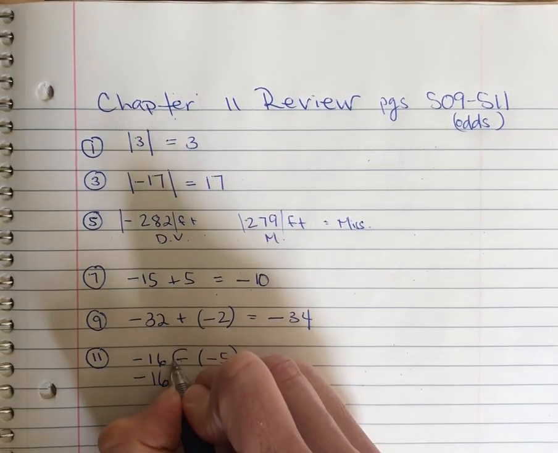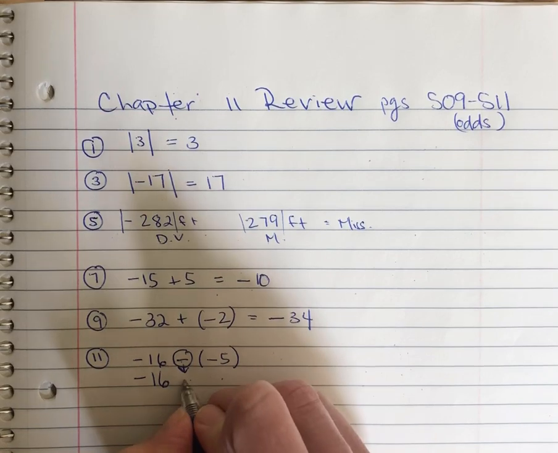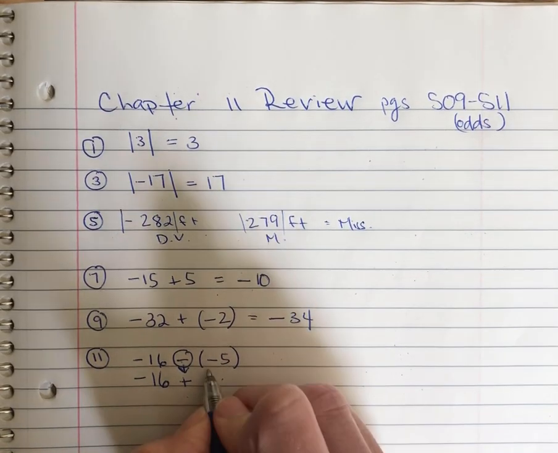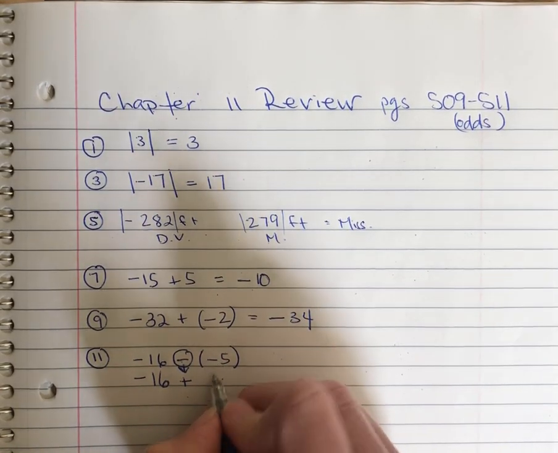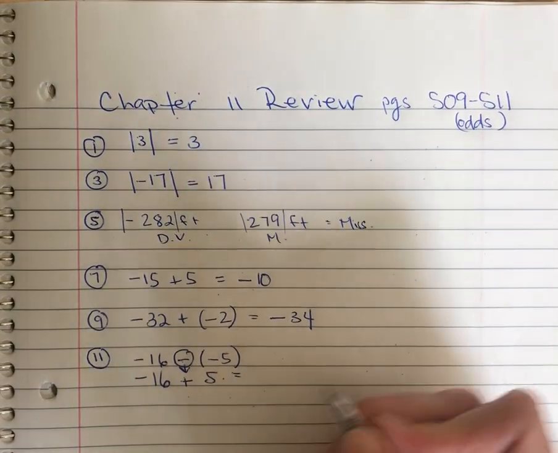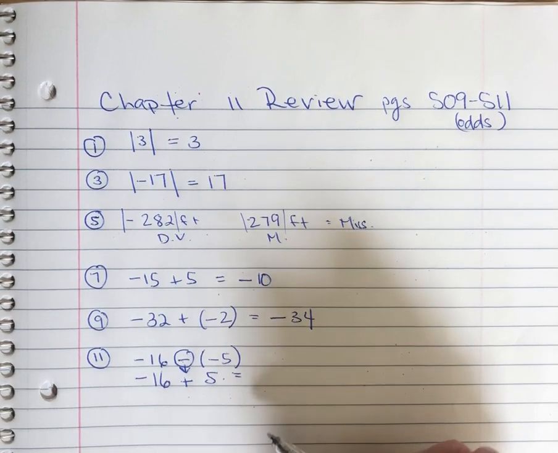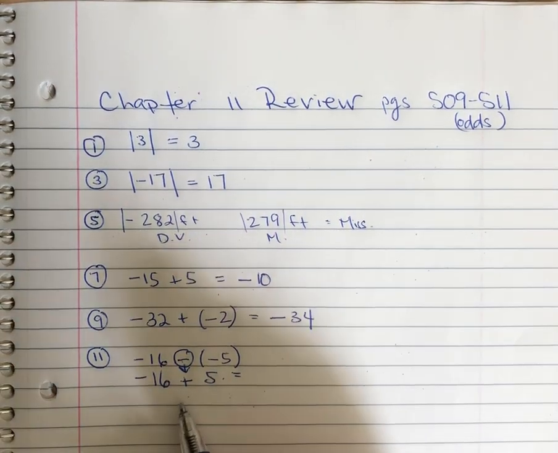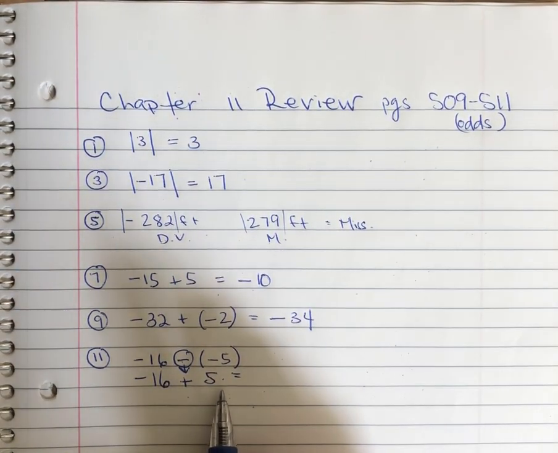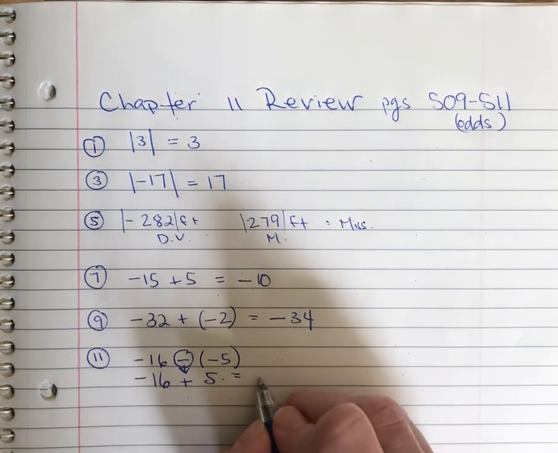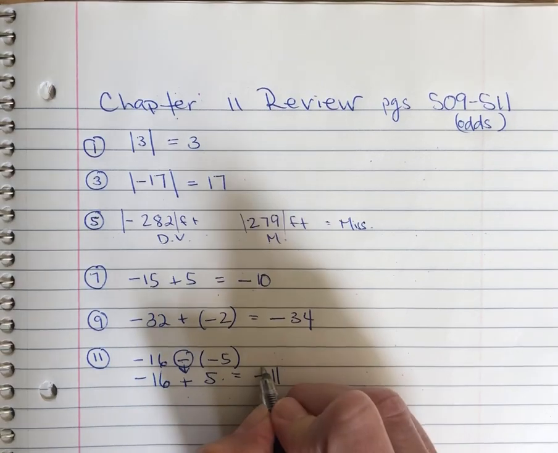I'm going to circle my subtraction sign. That's what I'm changing to addition. The opposite of a negative 5 is a positive 5. And now I can use the same idea as number 7 and 9. I owe you 16. I only have 5 to give you, which means I still owe you negative 11.